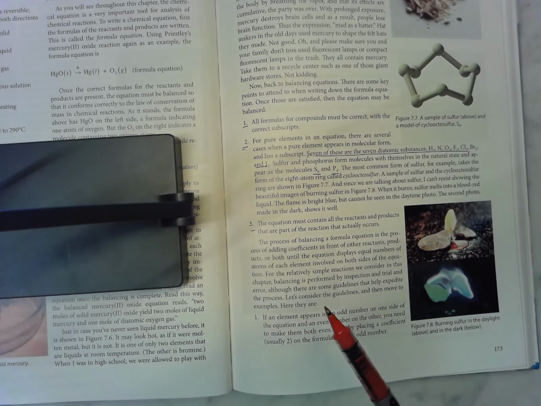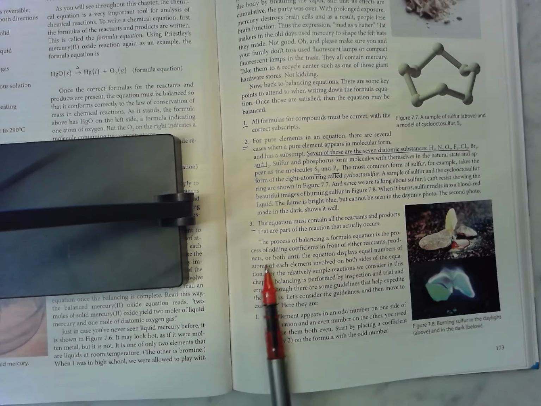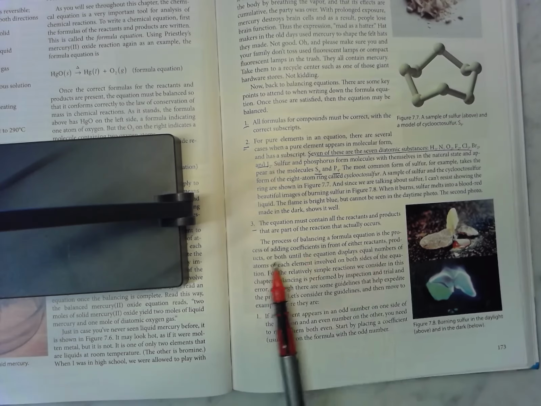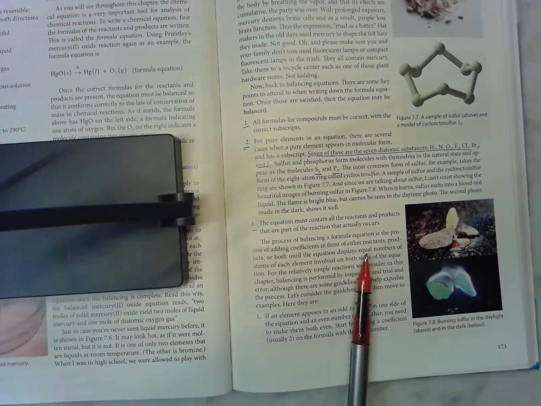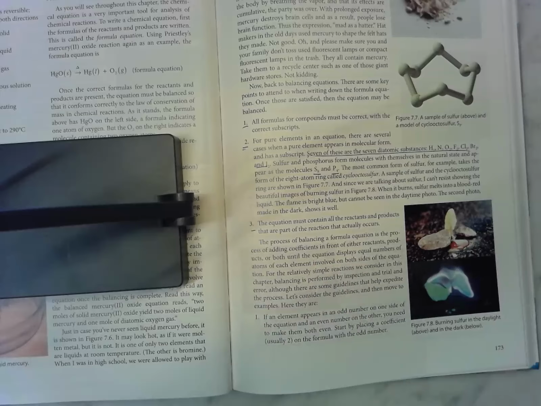It just happens to be a gas which doesn't like to hang around. As far as balancing the equation, that's not okay. Anything that happens with any of those atoms, you've got to show them on both sides of the equation. Balancing is the process of adding coefficients in front of either reactants, products, or both until the equation displays an equal number of atoms of each element.